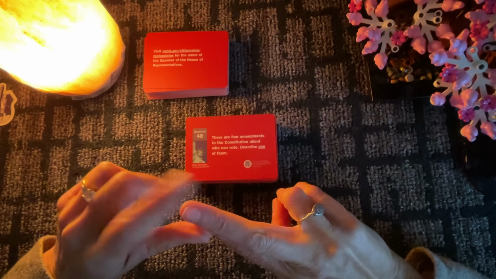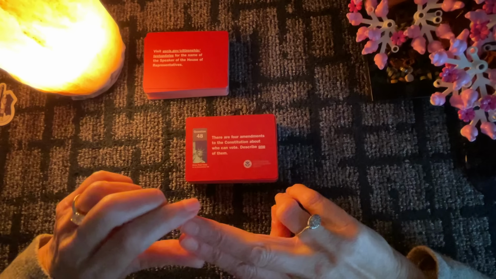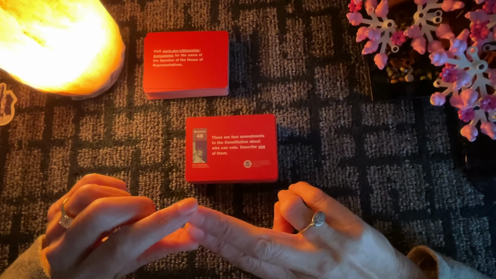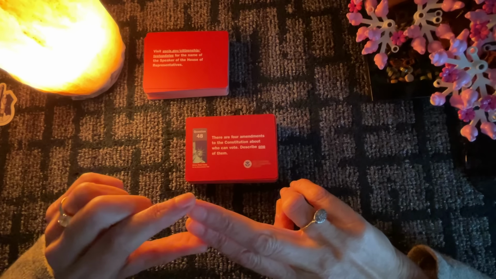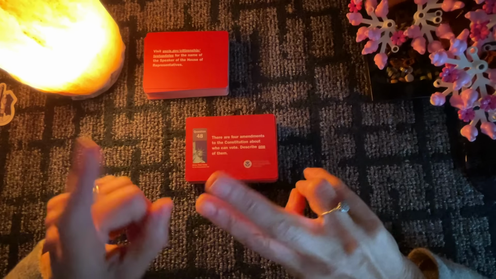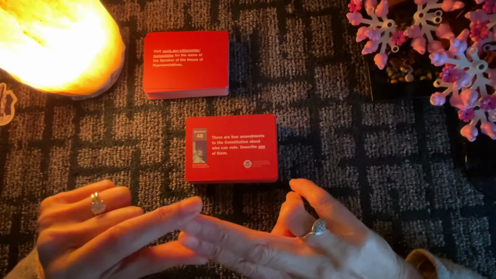And then it wasn't until 1920-something that women got the right to vote. So first it was all men, and then it was women.